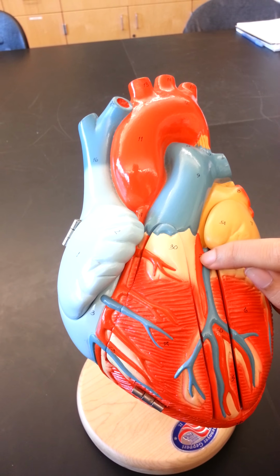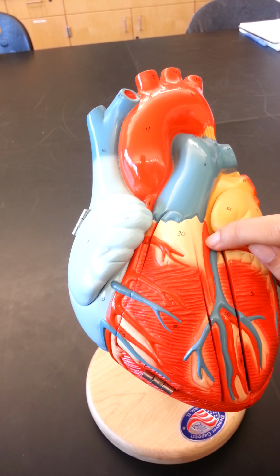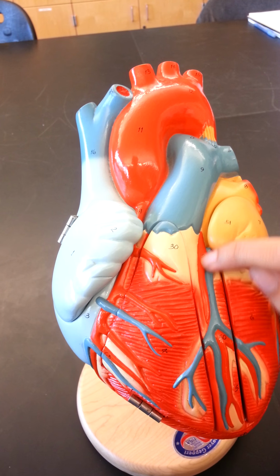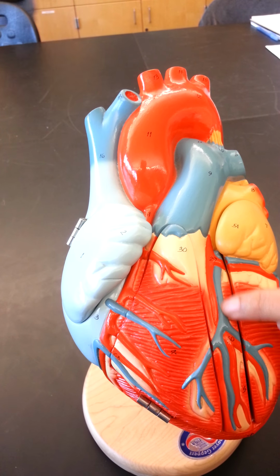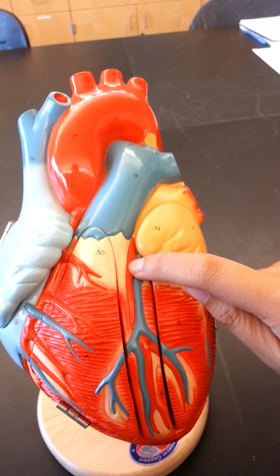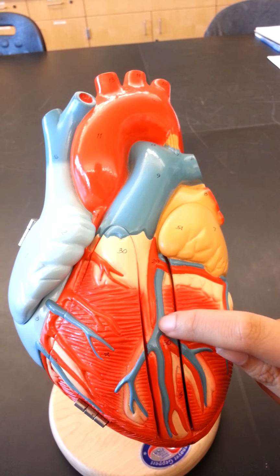So you see there's this red right here. This artery is called an interventricular artery. Interventricular artery. And then this blue one, this is called the great cardiac vein. So red is interventricular artery, blue is your great cardiac vein.